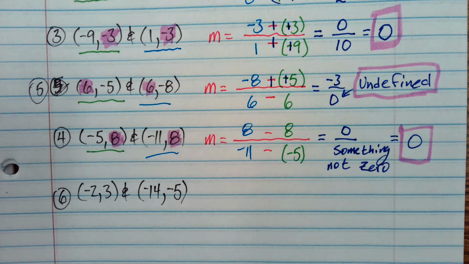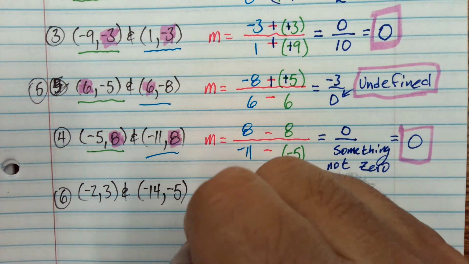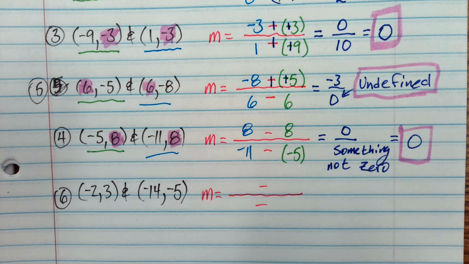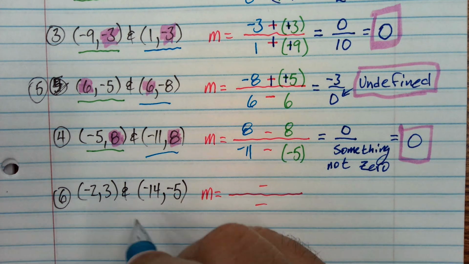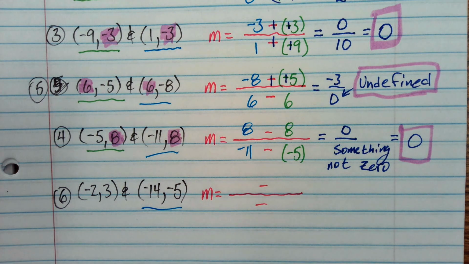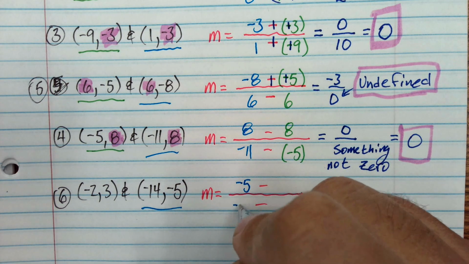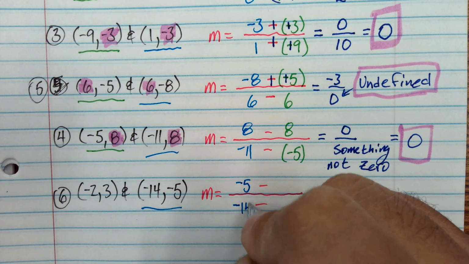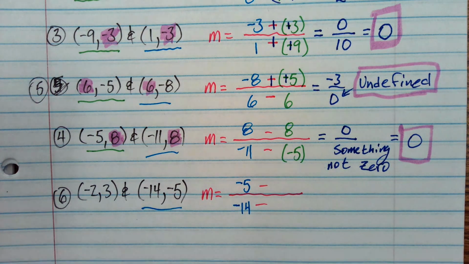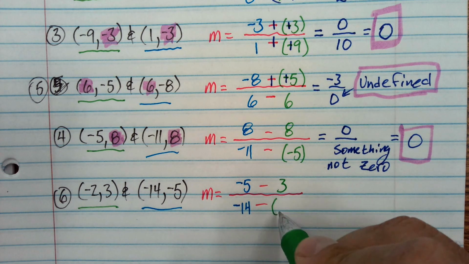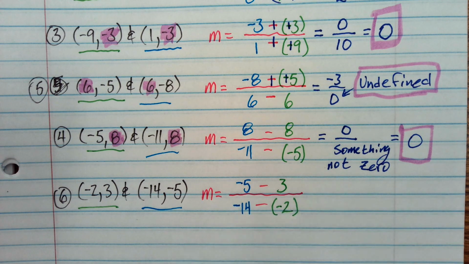Let's set it up. Slope equals, let's get these numbers in there. -5 over -14. And do these numbers. 3 over -2. Okay?